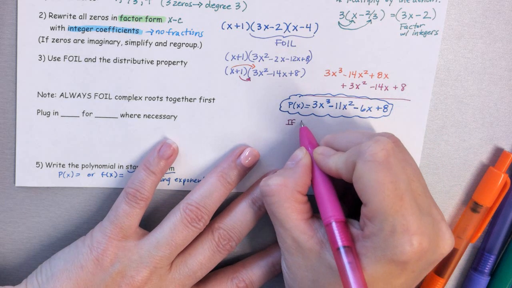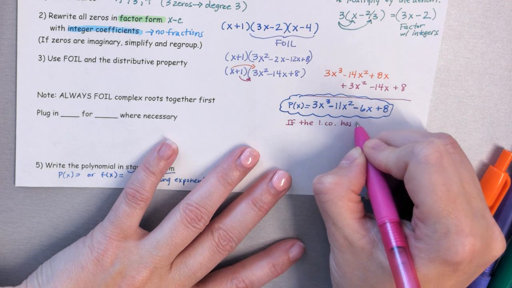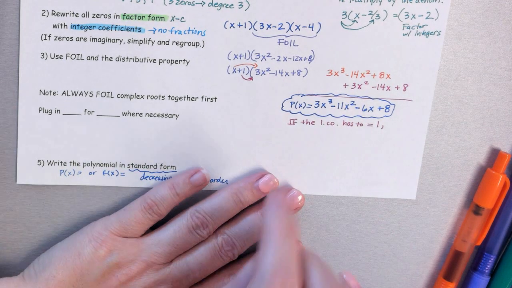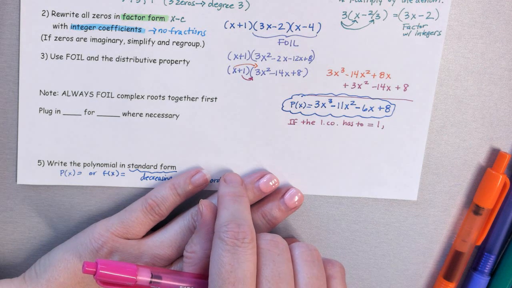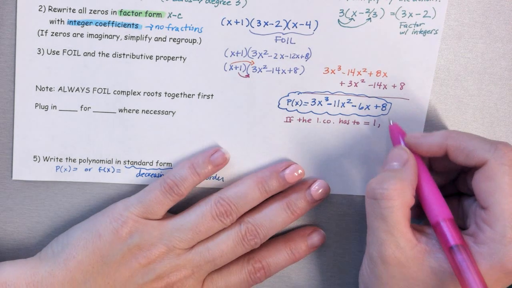If the leading coefficient has to equal 1, then what could I do to this polynomial so that this was a 1 instead of a 3? What would I do? Divide by 3. Yeah. So I'm going to divide everything by 3.